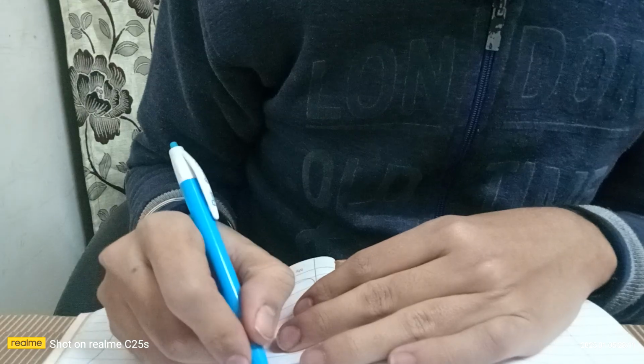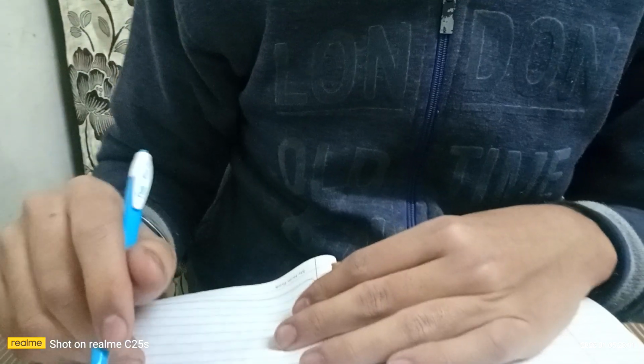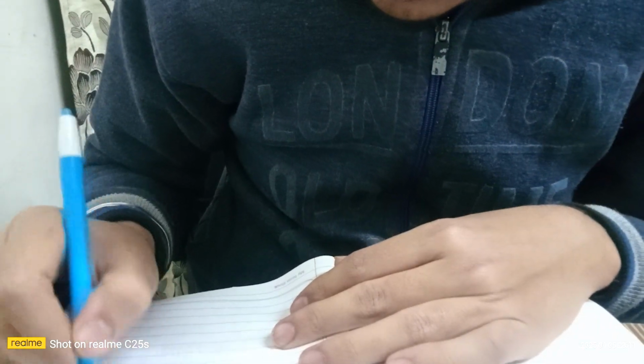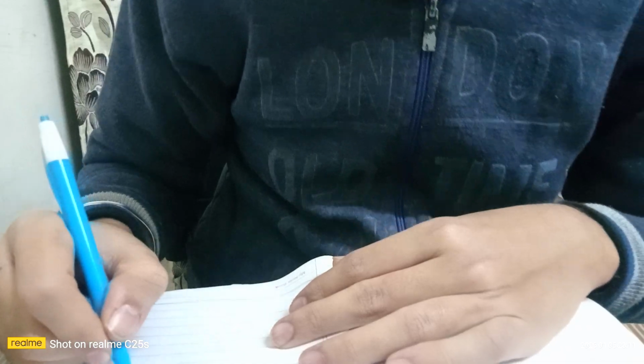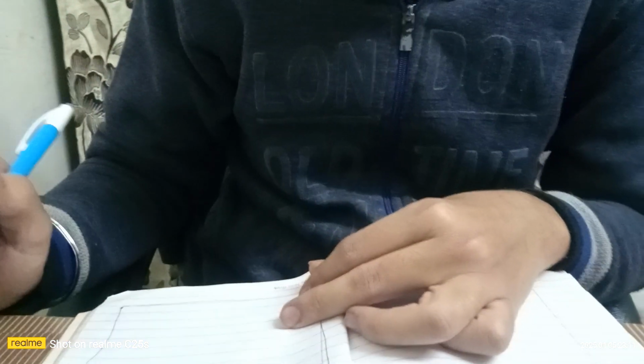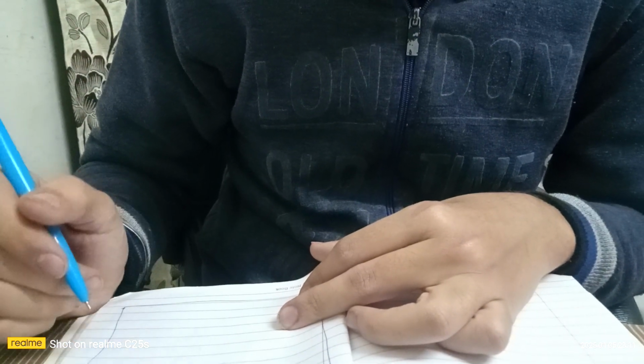We said 1, 2, 3, 4. After 4, 5 and 6 will be stored here. So this will be overwritten, and 5 will be stored instead of D and 6 will be stored in place of A. This overwriting would be a problem for us.